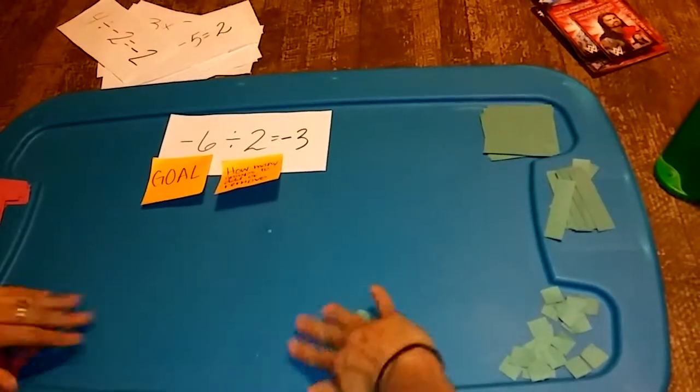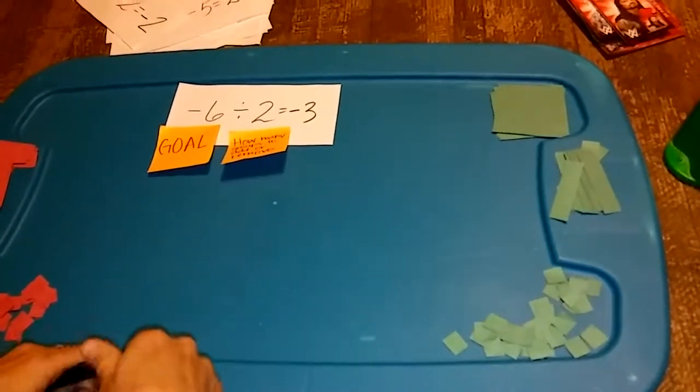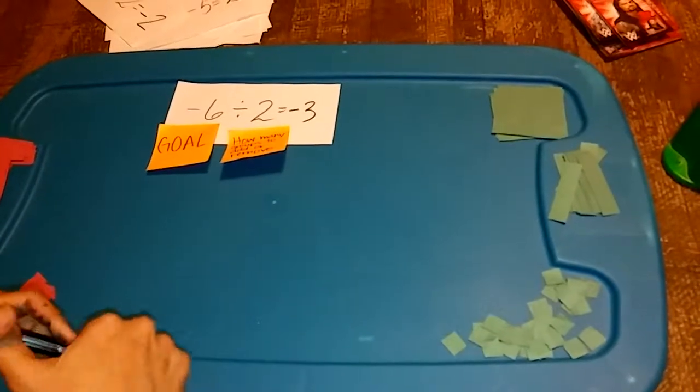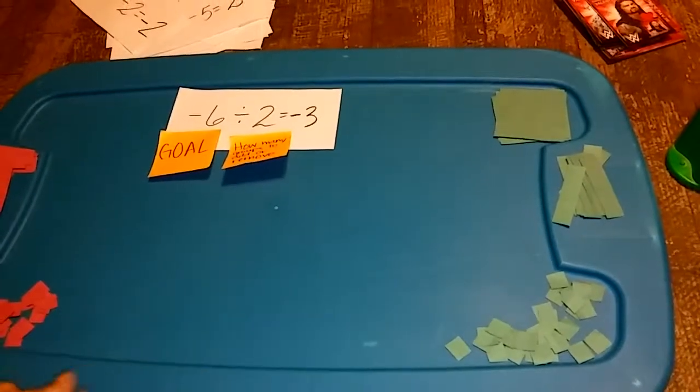All right, guys, I hope this helped. Key things to remember: when you're modeling, 0 pairs are very helpful. Good luck.